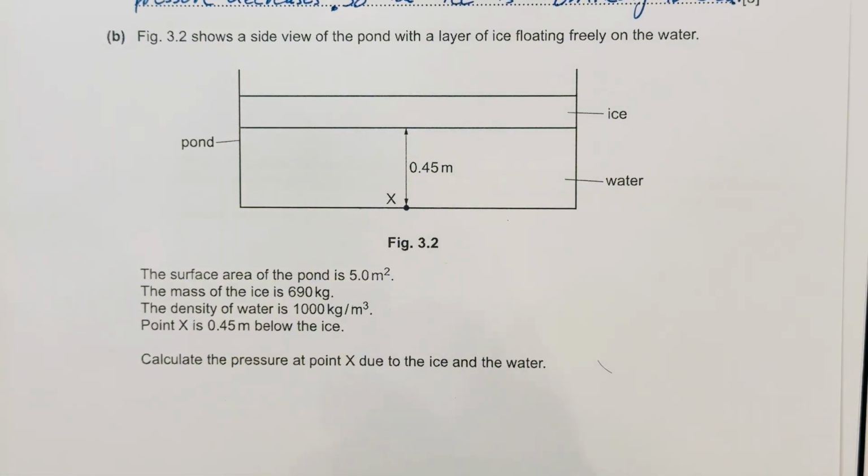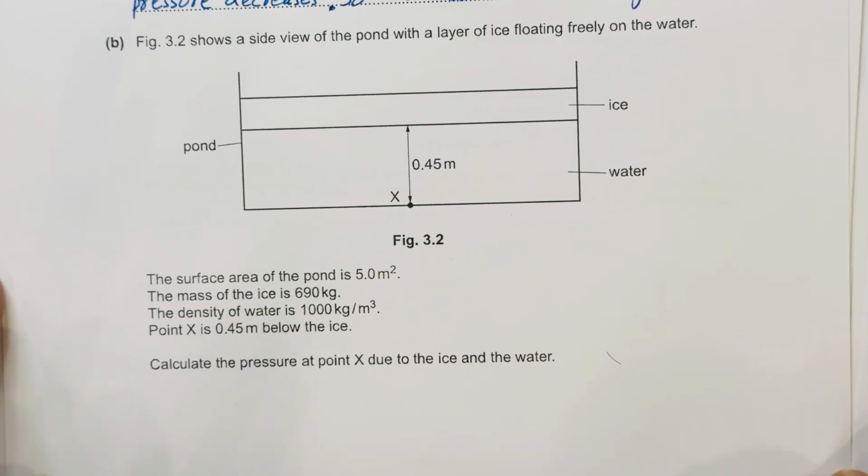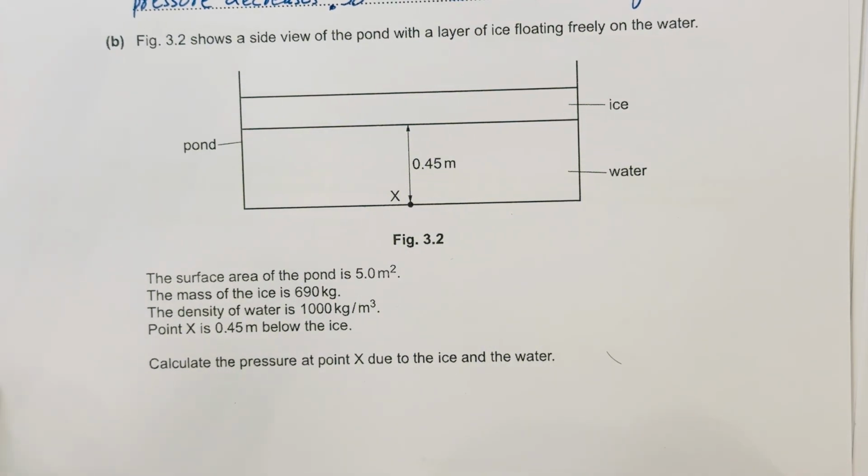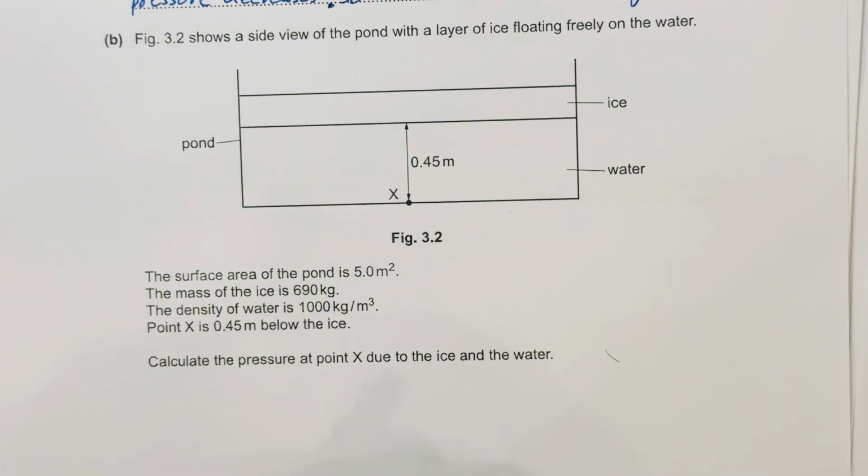You can see that figure 3.2 shows a side view of a pond with a layer of ice floating freely on the water. The surface area of the pond is 5 meters square. The mass of the ice is 690 kg. The density of the water is 1000 kg per meter cube. Point X is 0.545 meter below the ice. Calculate the pressure at the point due to the ice and the water.